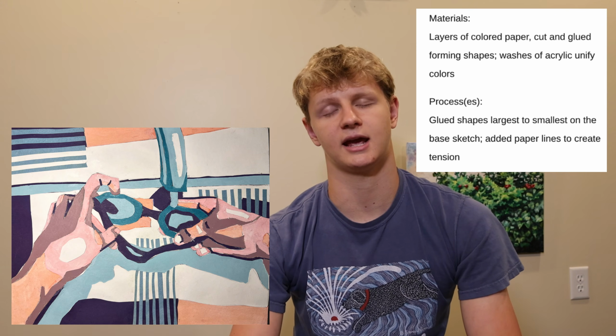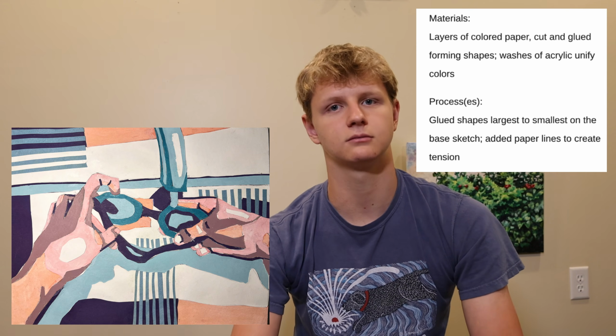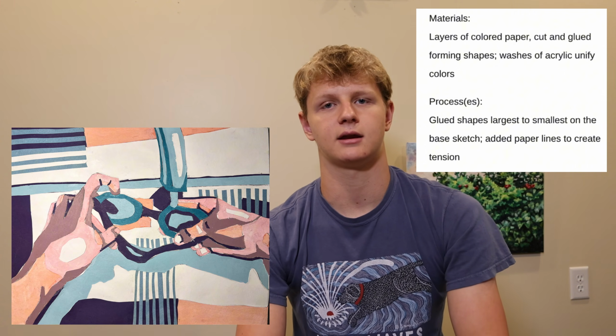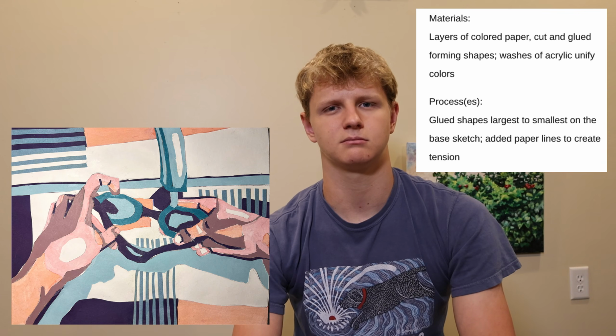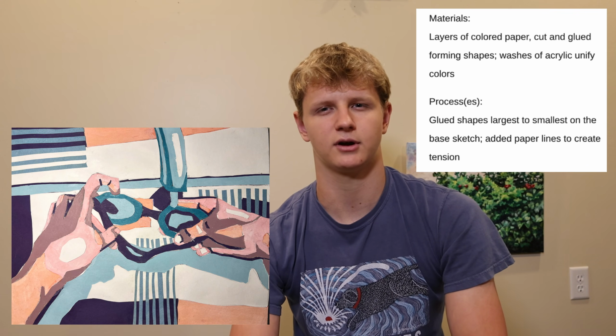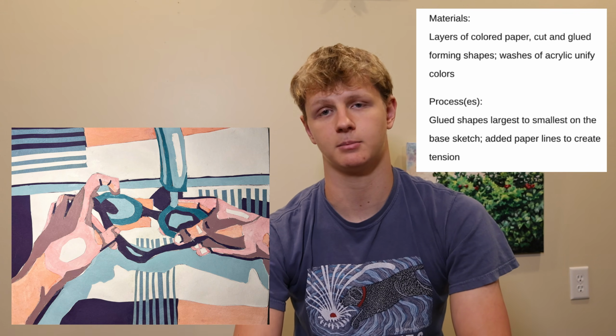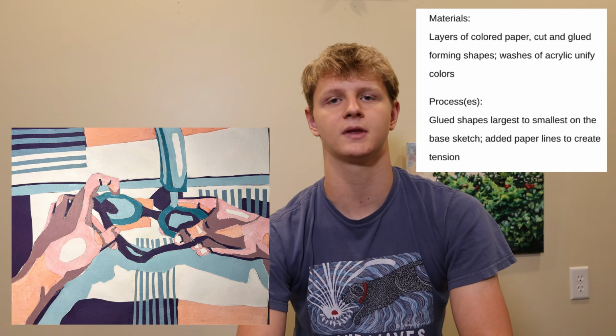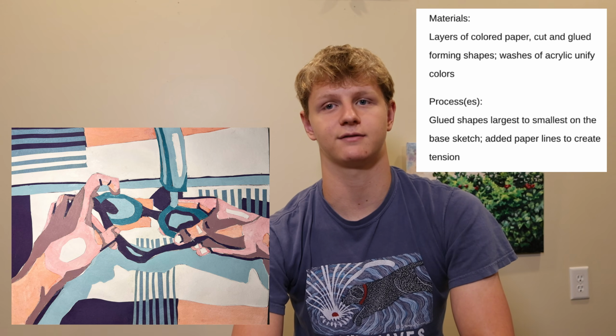I started by making an 8x10 drawing of me, rinsing my goggles. And then I got probably around 7 or 8 sheets of 8x10 paper, a mix of construction paper and cardstock to get the colors that I wanted. I used an X-Acto knife and cut out the shapes. I used tracing paper or transfer paper.